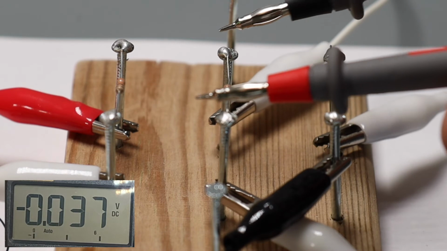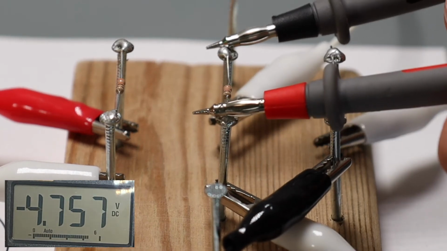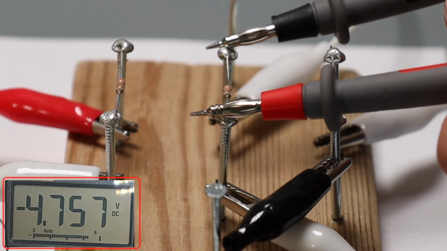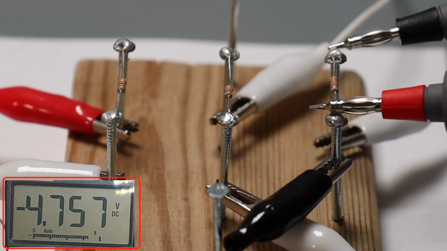And now we do the same again for the resistor in the middle, and we get a voltage of 4.757 volts, which is much higher than with the left resistor. And then we measure the right resistor, and here we observe the same voltage values as in the middle, which is also 4.757 volts. And by the way, both resistors have the same value of 3,267 ohms, which we also know from the video on Kirchhoff's first law.